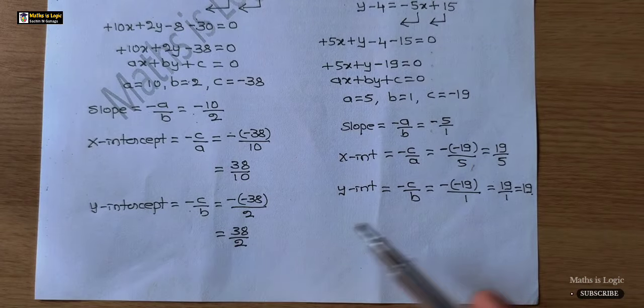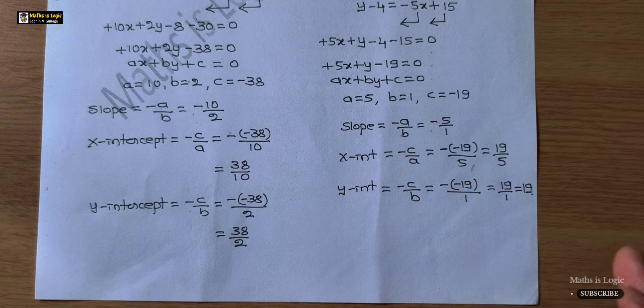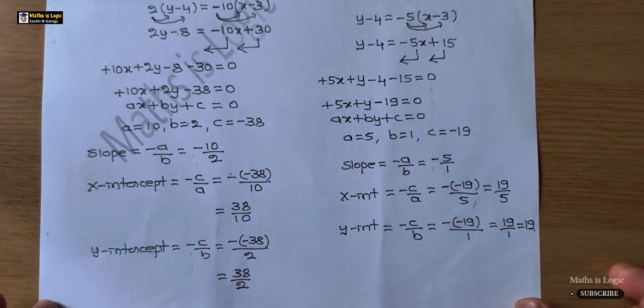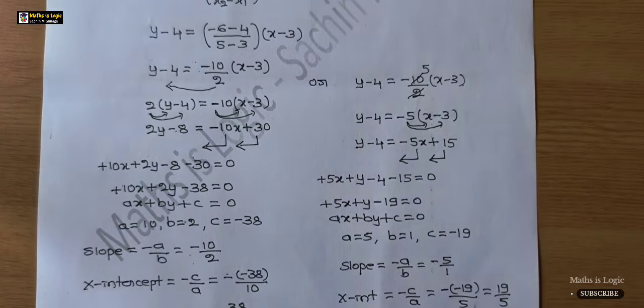So this is also correct. This is also correct. Whichever is convenient for you, use that method. Both are correct methods.